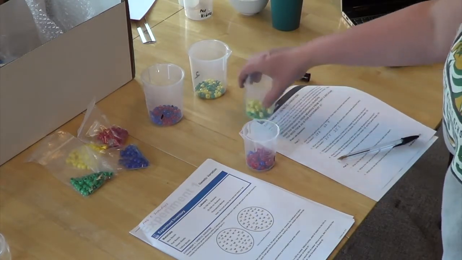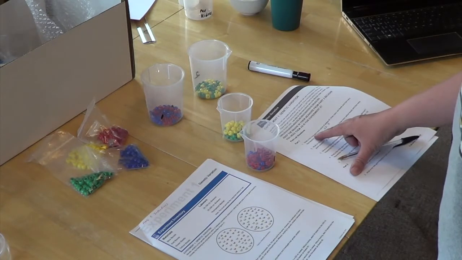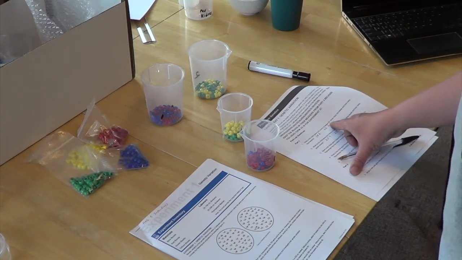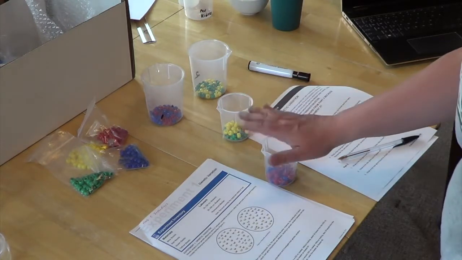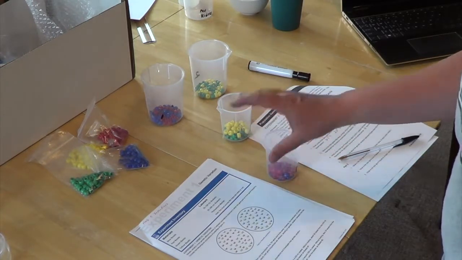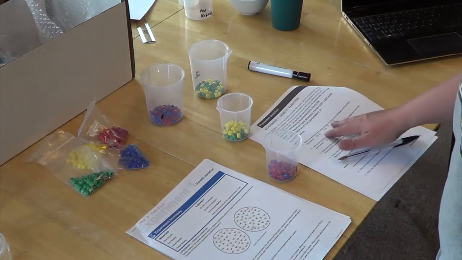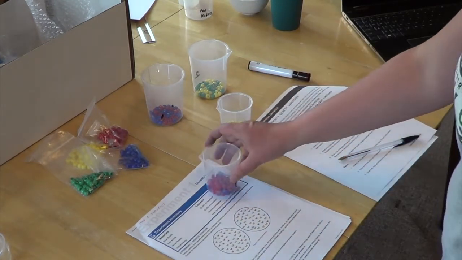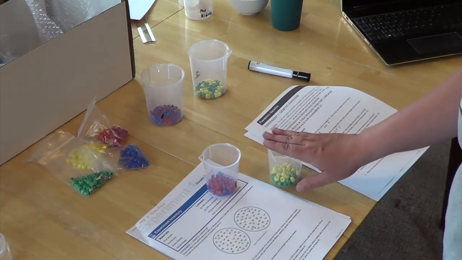So now you're on your part 1 post-lab questions, and it asks you, what is the initial gene pool colors of beaker 1? So how many red beads and how many blue? So you have to pour them out, count up how many reds you have, count up how many blues, and write them down. And then same thing with this one. Pour them out, count how many yellows you have and how many greens.